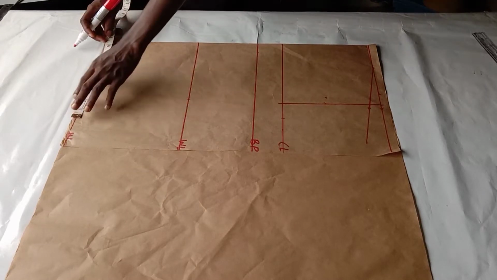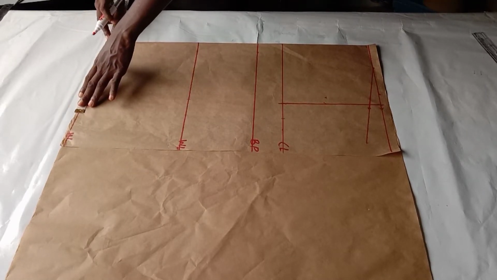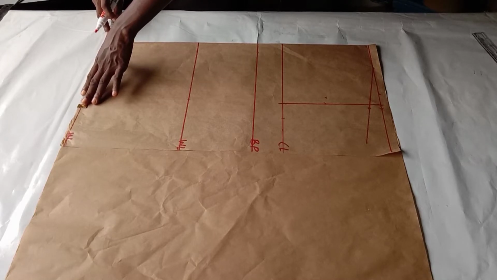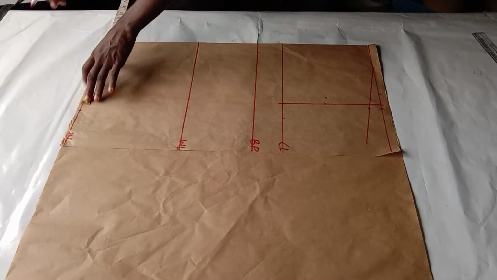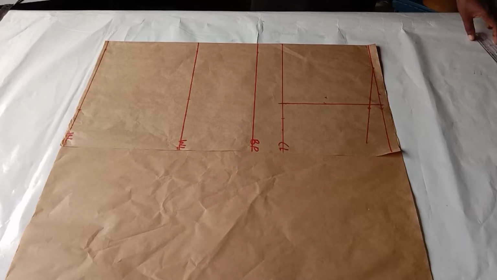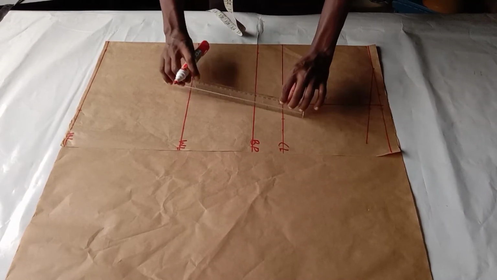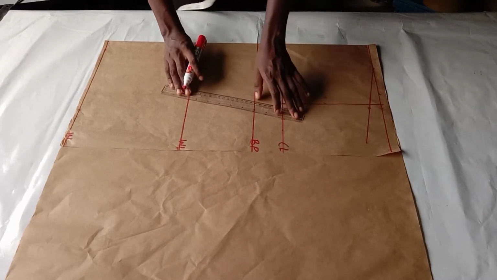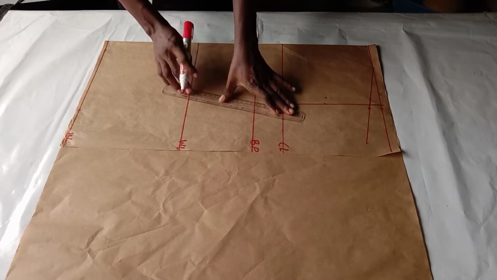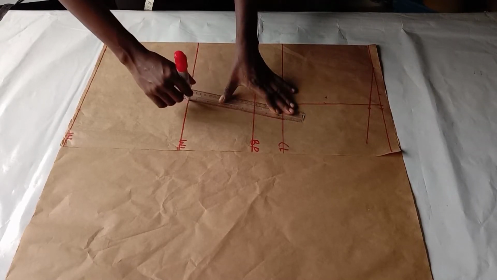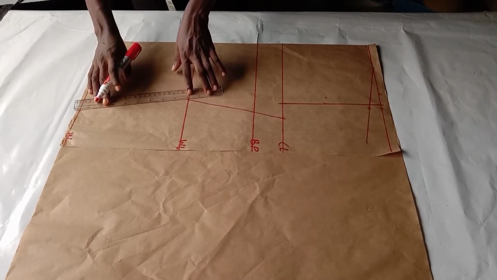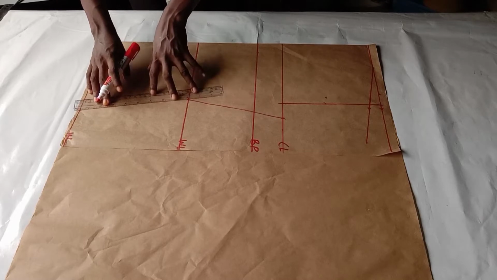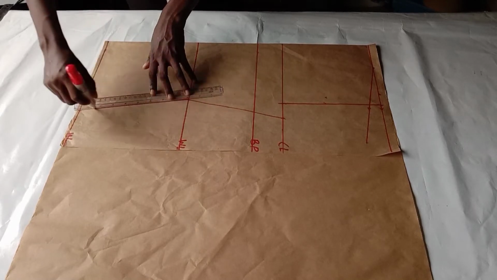And for the hip measurement, quarter of my hip measurement is 8.75 inches. Can you see it right there? Now I'm still coming back to my seam allowance. Let me connect it in like manner. At this point, you can make use of your hip cuff or your straight ruler.